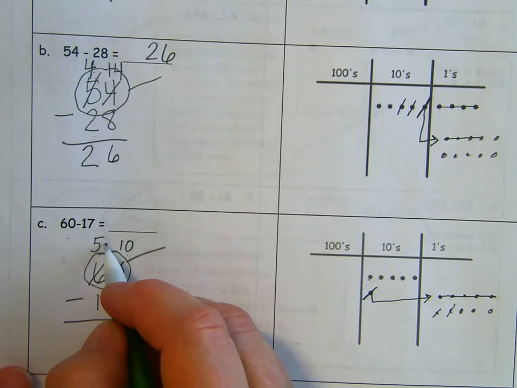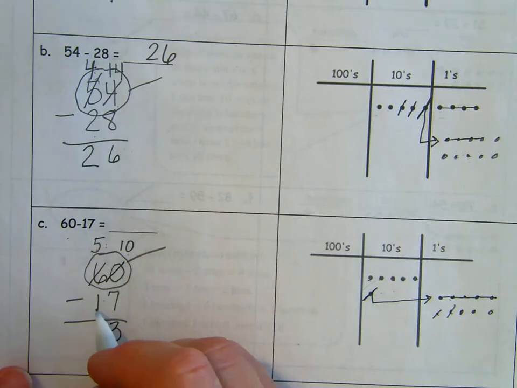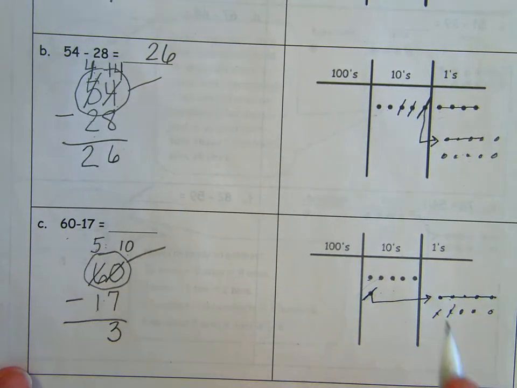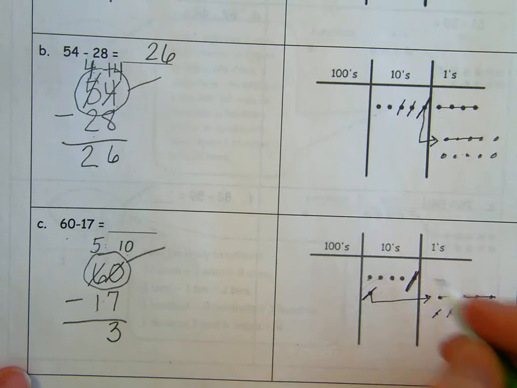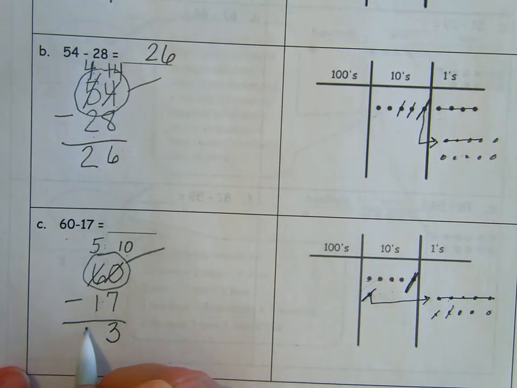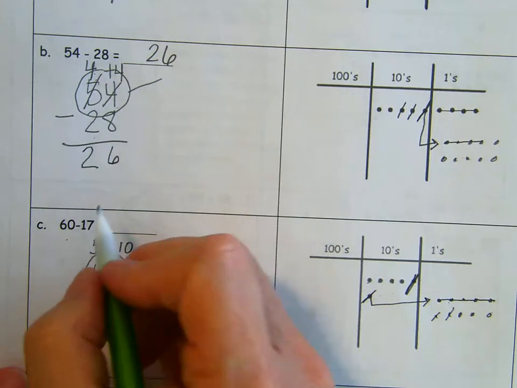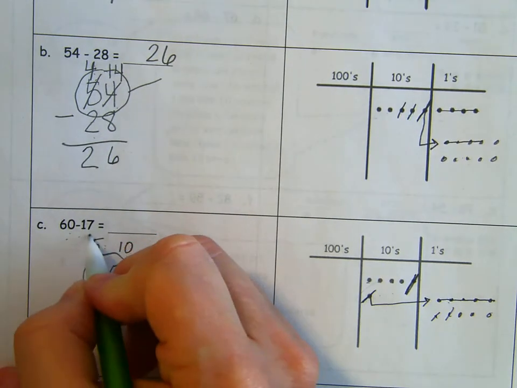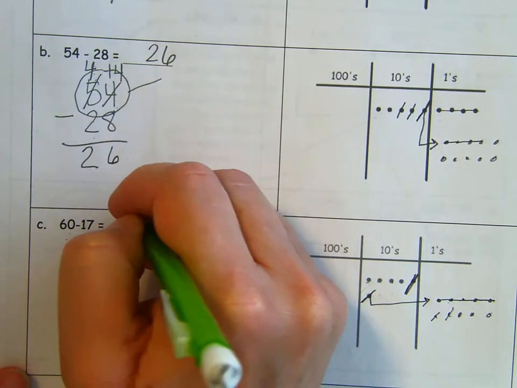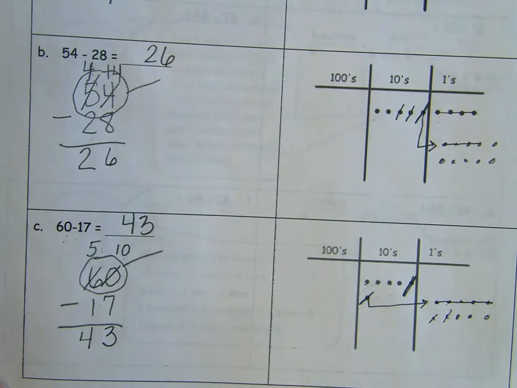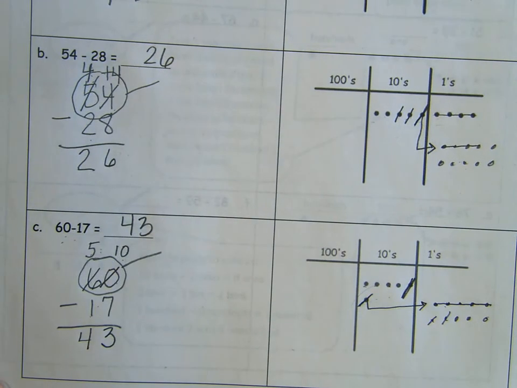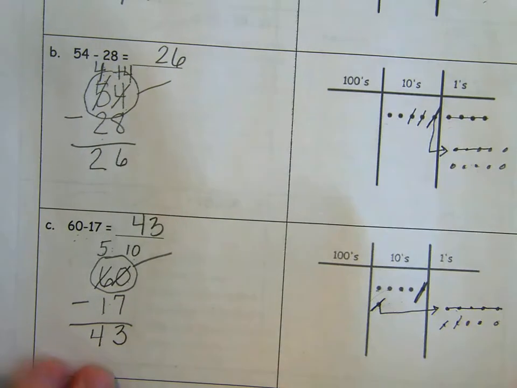Coming back here, I need to subtract 5 minus 1. And 5 minus 1 is 4. So 60 minus 17 equals 43. If you need to pause for a second to catch up, go ahead. I'm going on to the second page.